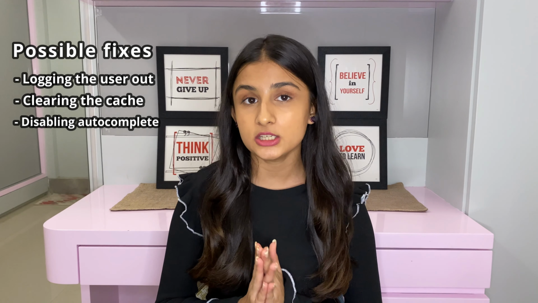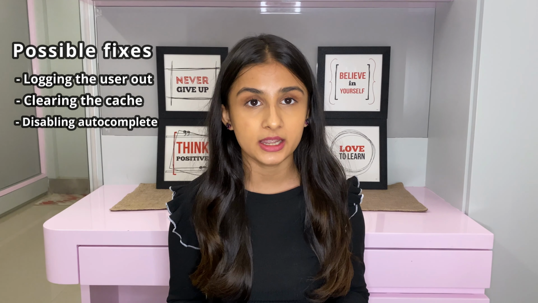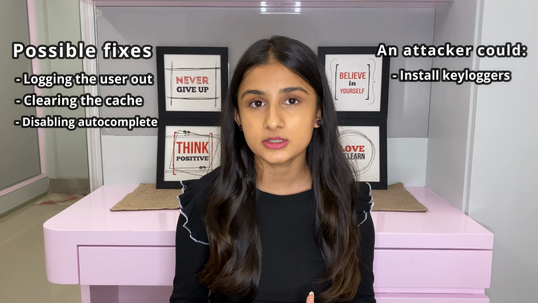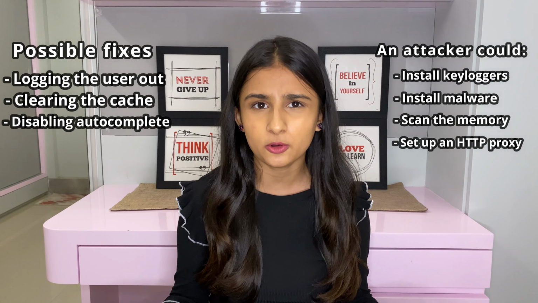Okay, so let's do a thought experiment and imagine that we could fix all of these issues somehow in the web application. Now, even if these fixes were made from Google's end, an attacker could still install keyloggers, install malware, scan the memory to view the browsing history, or simply set up an HTTP proxy and steal the cookies. And so, Google believes that since the operating system and the browser itself cannot prevent attackers from having this level of access, then any fixes they make on the web application level will easily be bypassed by an attacker. And at this point, it's impossible to catch up to these bypasses, given how fast technologies related to the web, browser, and operating system are changing.